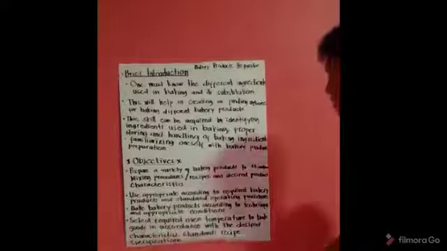Next, bake bakery products according to technique and appropriate conditions.